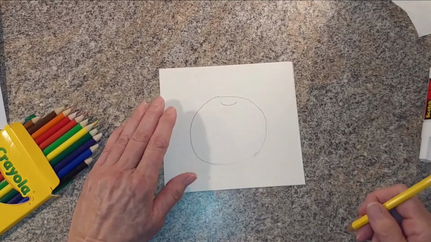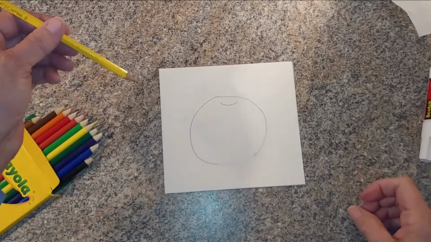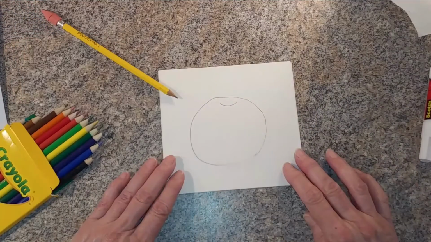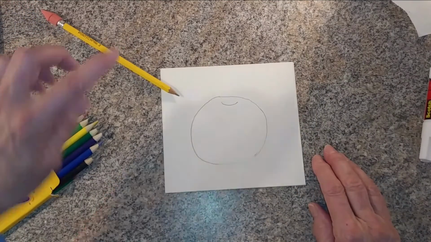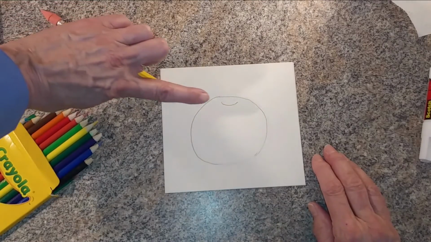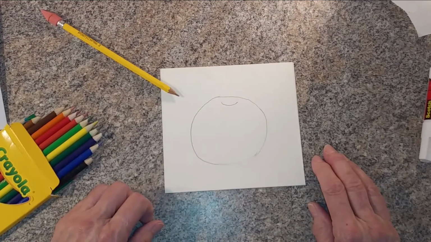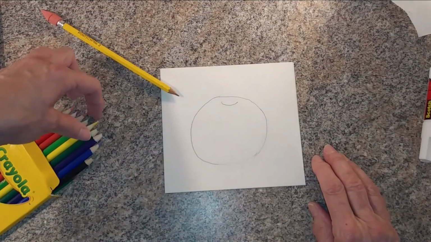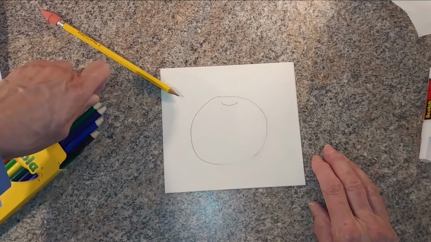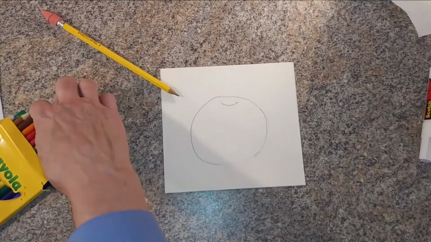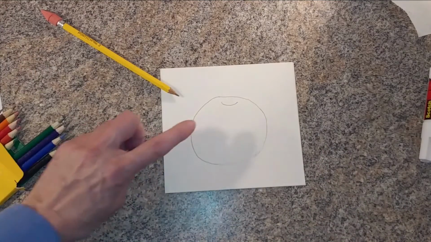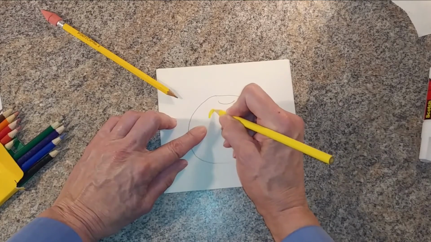Now, the first thing we've got to do is determine where our light source is. That is, from which side is the light hitting our apple. If this is my light source with the light coming in this way, my highlight or my lightest part of the apple, the place where the light is bouncing off the apple and back into our eye, will be on this side. I'm going to put that in there with yellow.